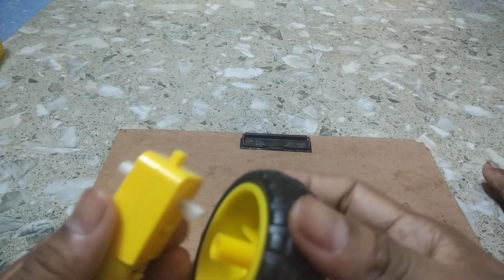In this way, the geared motor works, right?